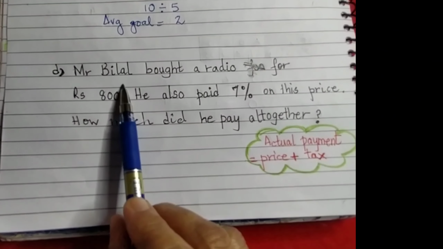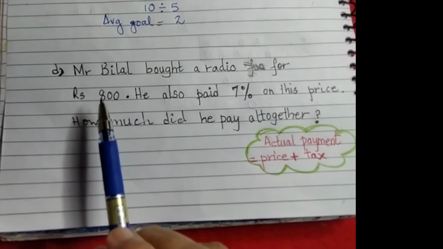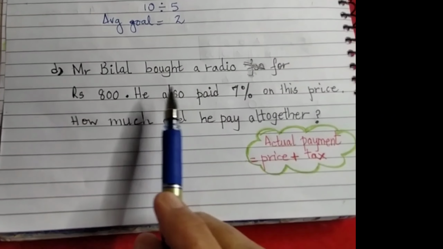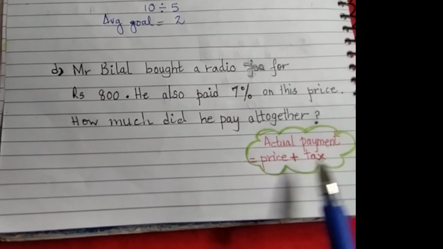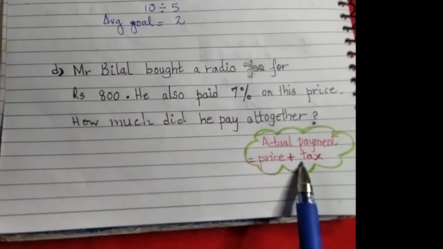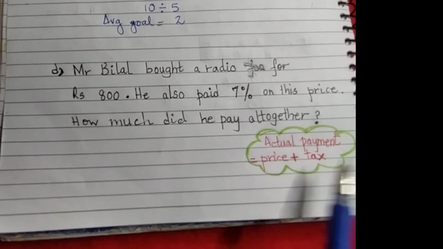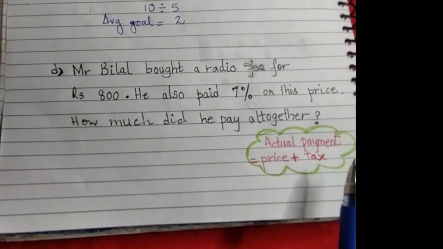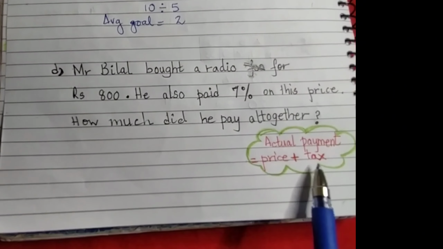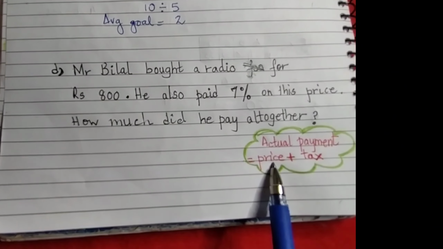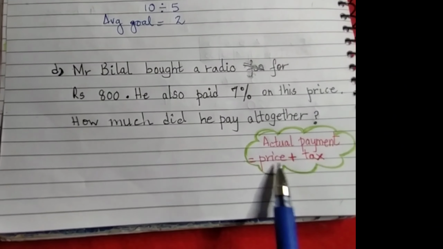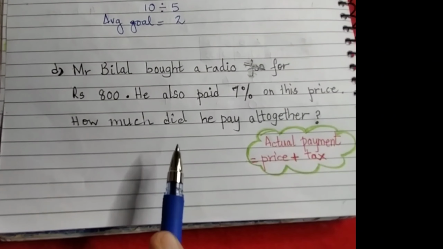Although the cost of the radio was only 800, but now he also has to pay another thing. What was it? The actual payment was the price of the radio, plus he also has to pay for the tax. The government asked for an amount of money which has to be given to the government, that is called tax. So that tax plus the price has to be given by Mr. Bilal. So how much will he pay altogether?